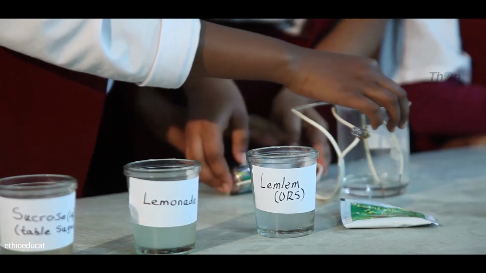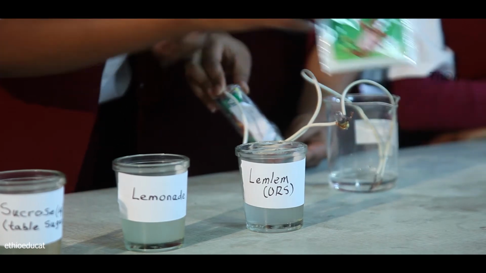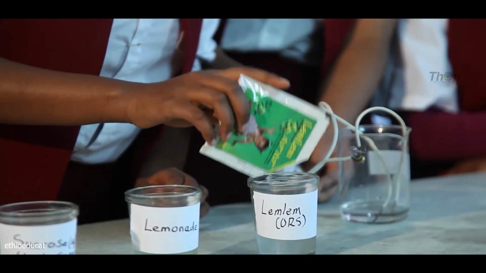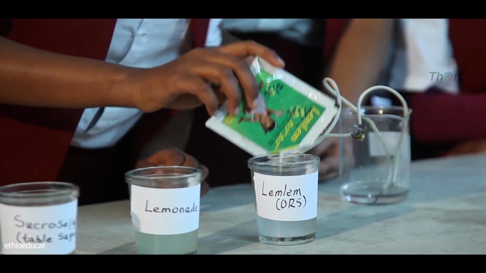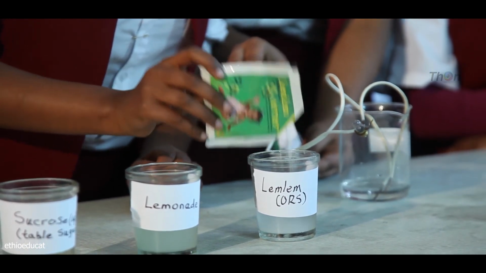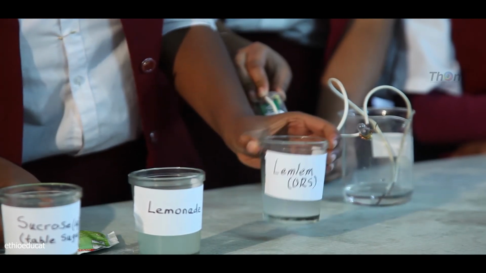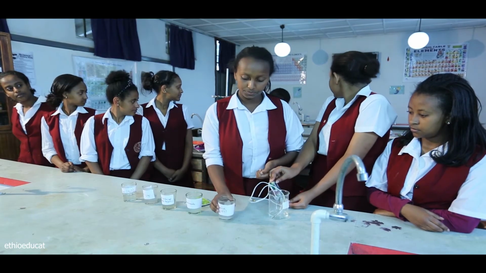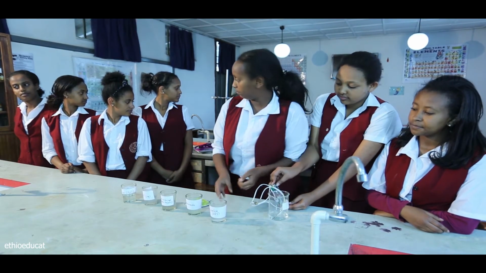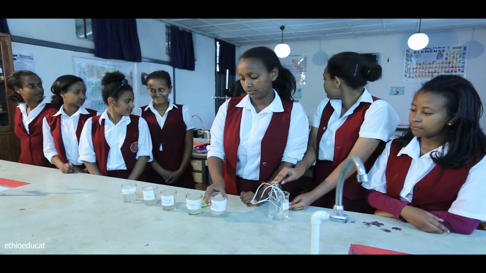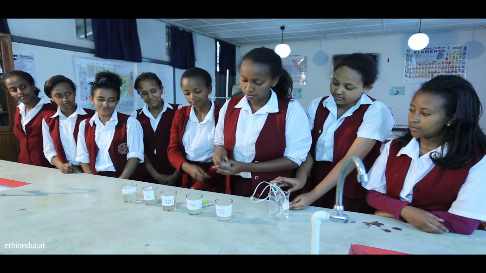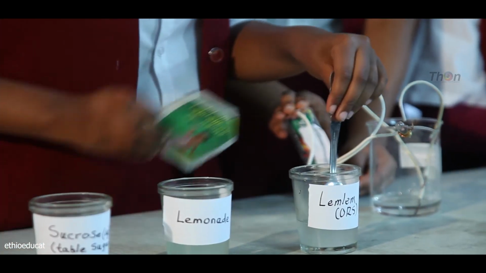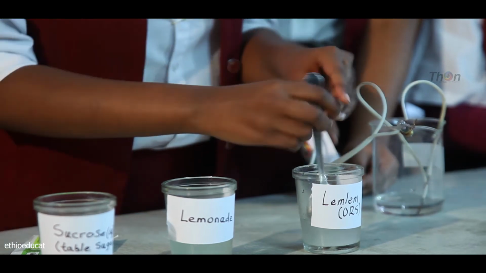Good job. Okay. They're touching each other. I will need a spoon to do this. Could you pass me a spoon, please? Thank you. Let's concentrate it a bit more so that you see the effects.